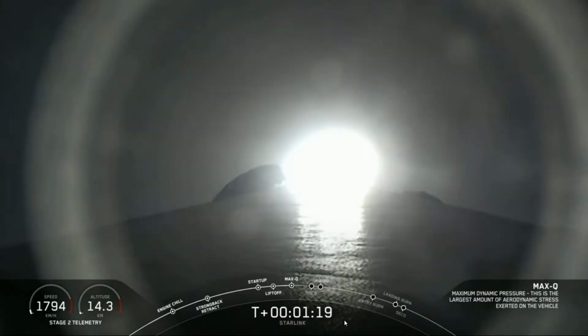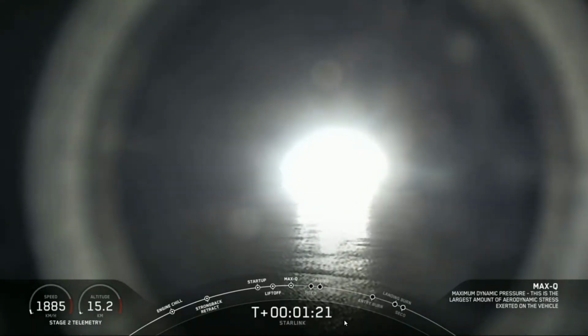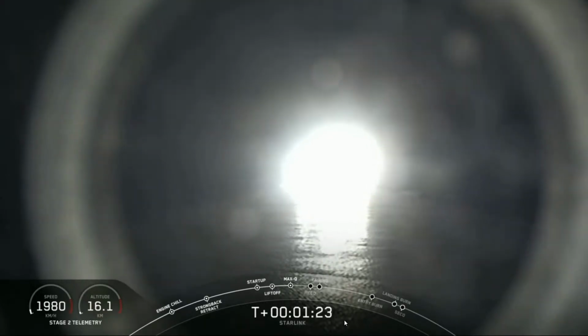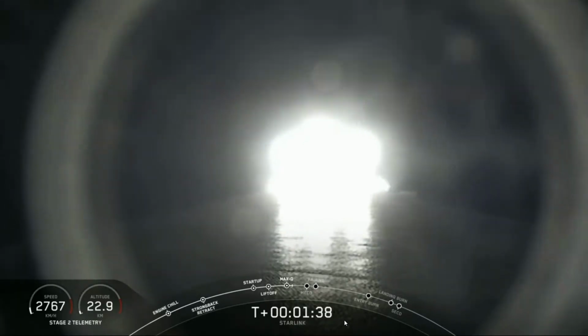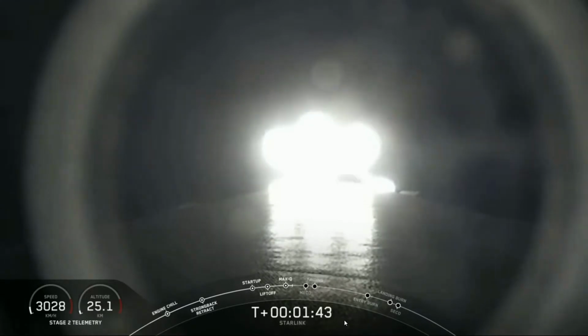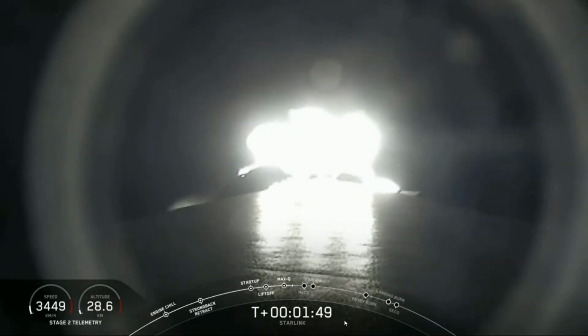In about a minute, we will have 3 events happening back to back. The first of which will be main engine cutoff, or MECO. This is where all 9 Merlin 1D engines shut off to slow the vehicle down in preparation for the second event, which is stage separation. Stage separation is where the first stage separates from the second stage, with the first stage starting to make its way back to Earth for landing, and stage 2 continuing on its journey with the third event called SES-1, or Second Engine Start 1.